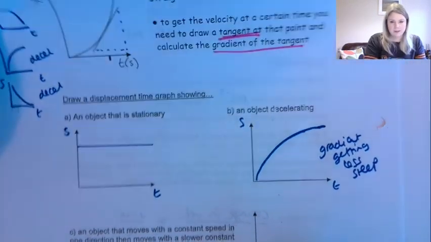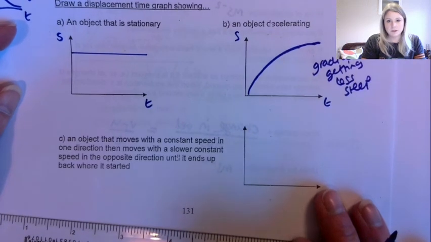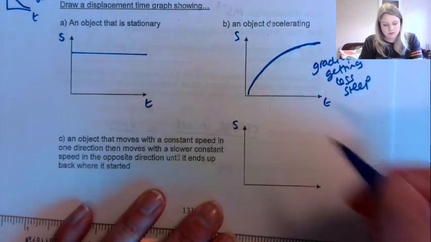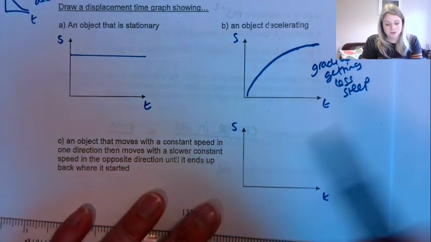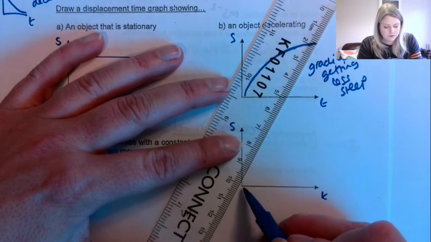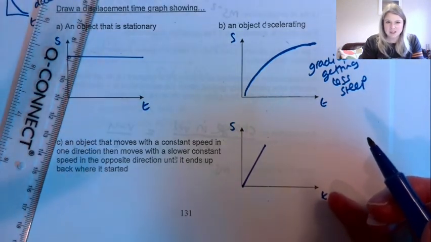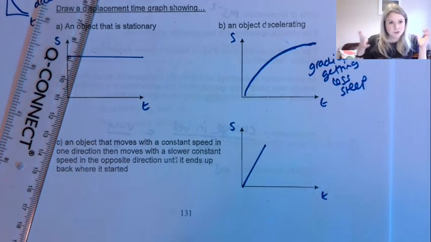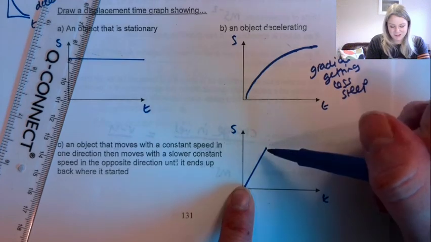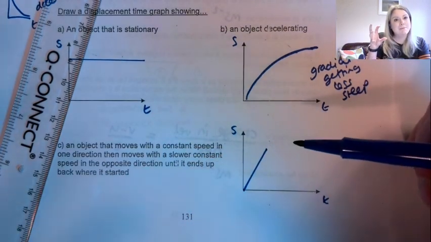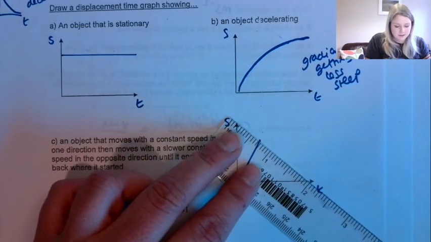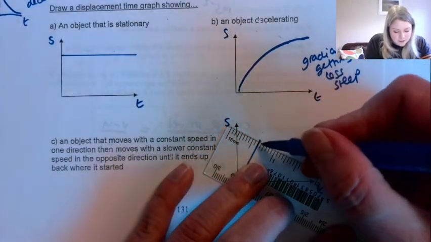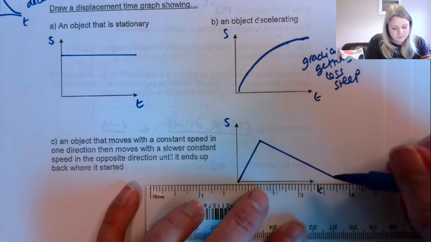Okay. And then C, an object that moves with a constant speed in one direction, so displacement time, then moves with a slower constant speed in the opposite direction until it ends up back where it started. So let's go constant speed in one direction. I know they haven't given us details, but okay, we'll just improvise. Constant speed in one direction, and then a slower constant speed means the magnitude of the gradient has to be smaller. So it has to be less steep. Haven't given myself much room there. I might extend that axis. Okay, sorry about that.